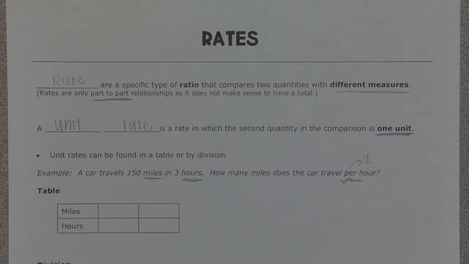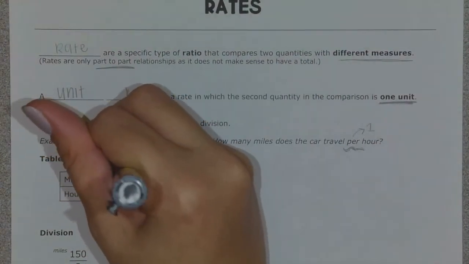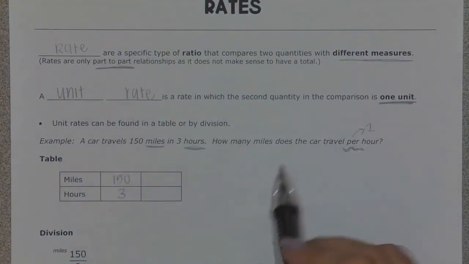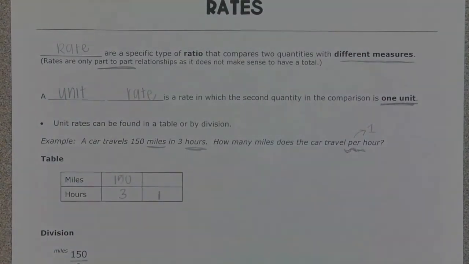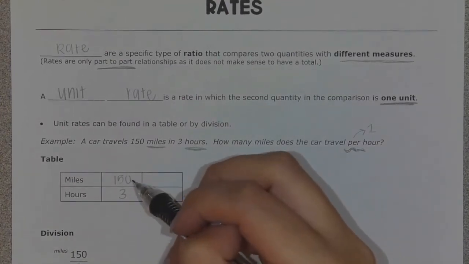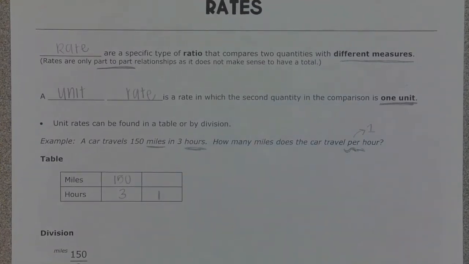So if I'm looking for how many miles a car travels in 1 hour, I know that it goes 150 miles in 3 hours. So I'm going to use the table for the first one. I've got 150 miles in 3 hours. But I want to know, how many miles does the car travel in 1 hour? So I've got my table set up. My table is labeled. So now all I need to do is find a scale factor. Now remember, there are two places that I can find a scale factor. I can look within a ratio, or I can look between the ratio. So I actually have a scale factor here either way. So I'm going to show you both.